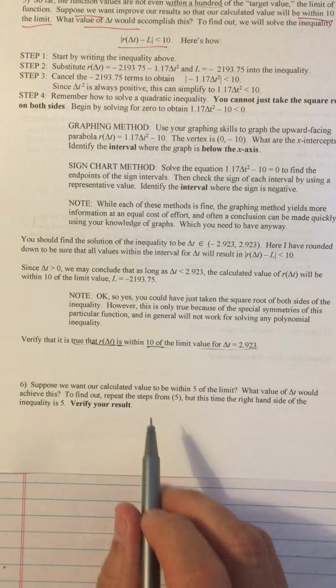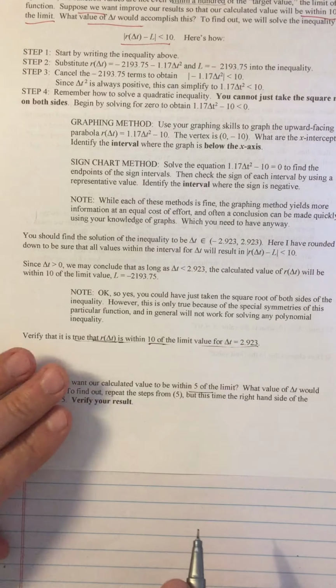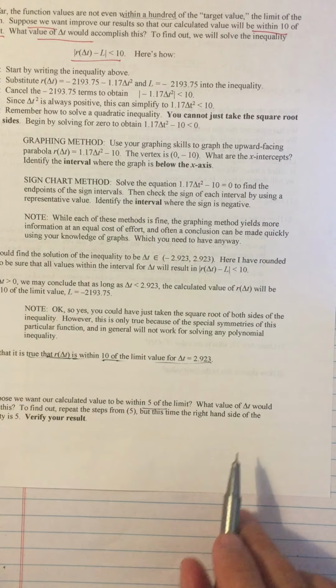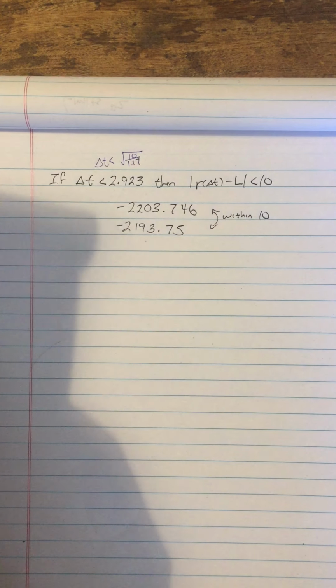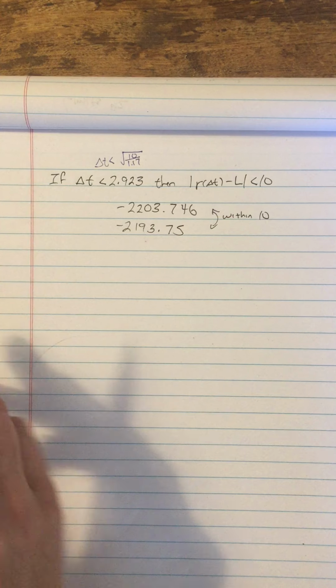All right, so let's go to 5 next. All right, so repeat the same steps. So if you haven't already done this, now you know how to do it. Just go ahead and do it. And make sure that you can follow the process. So, yeah, here we go.